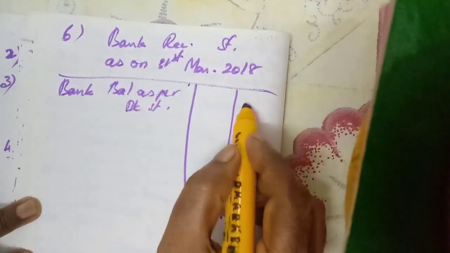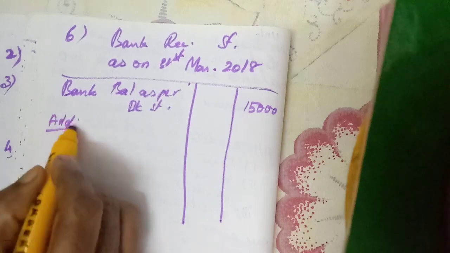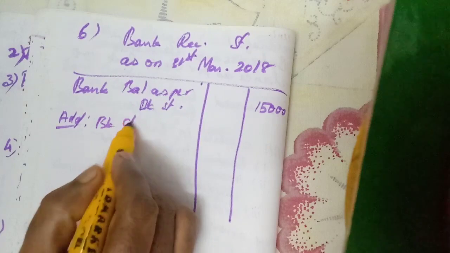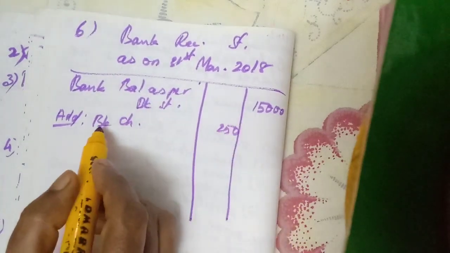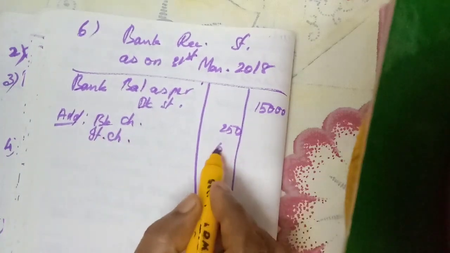Outer column you write. Now add what we have already written. Bank charges 250, interest charged 500. You can write fully.